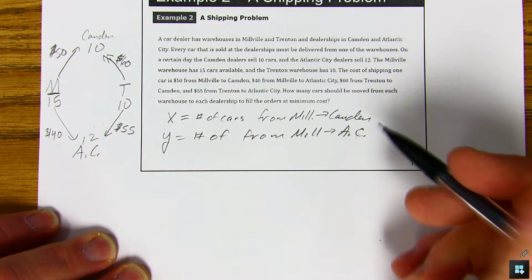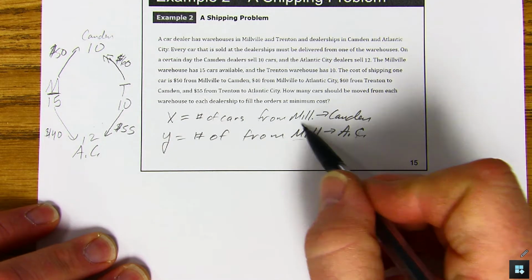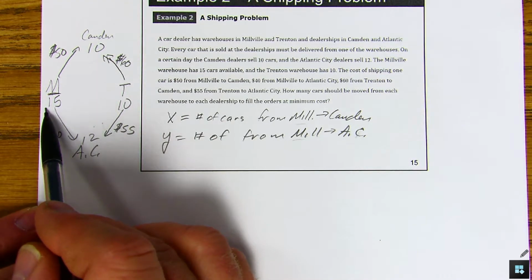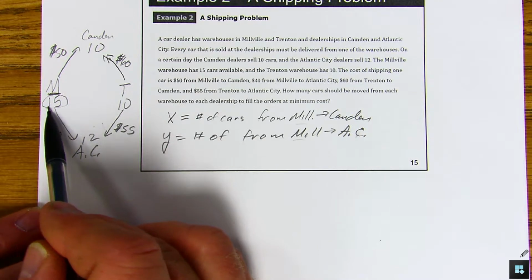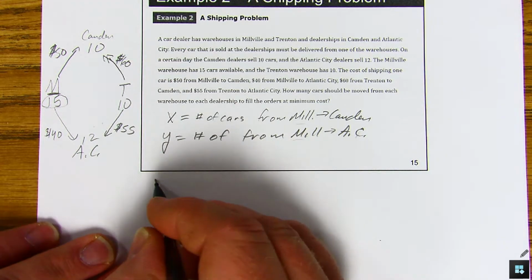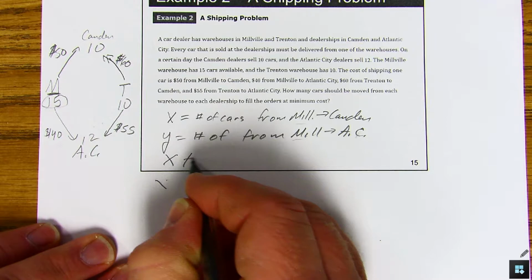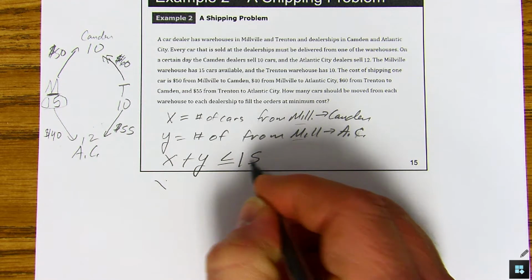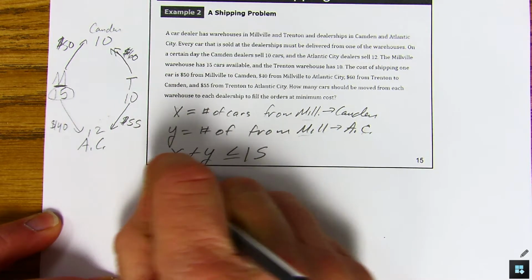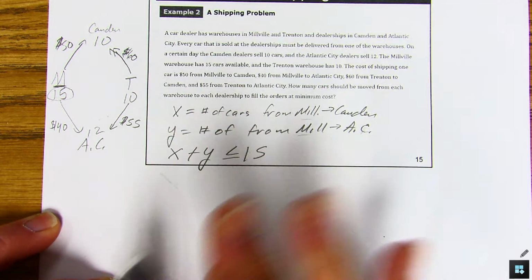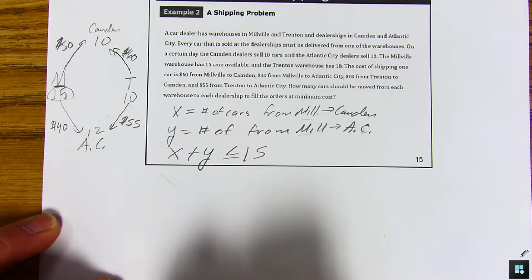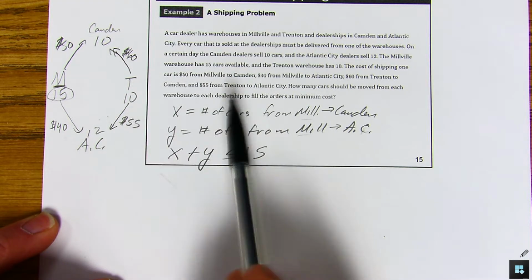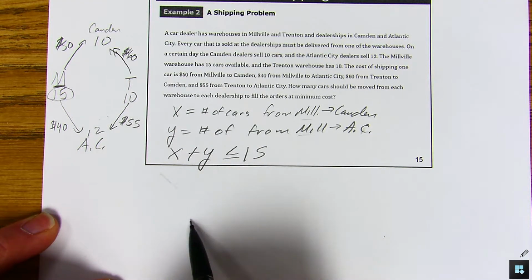Now, what do you know about total cars from Millville? Well, the total cars from Millville, in other words X plus Y, would have to be smaller than or equal to 15 because Millville only has 15 cars in its warehouse. You couldn't send any more than 15 to either place. So X plus Y has got to be less than or equal to 15.